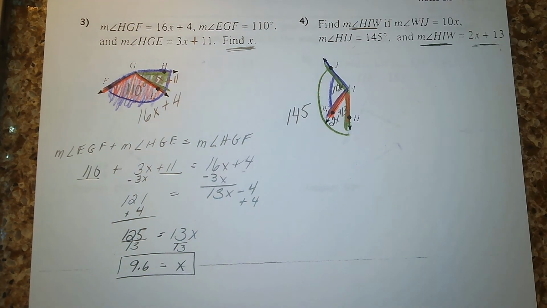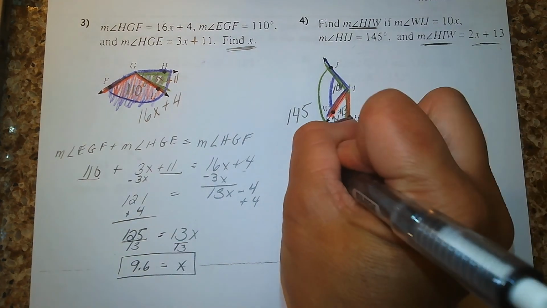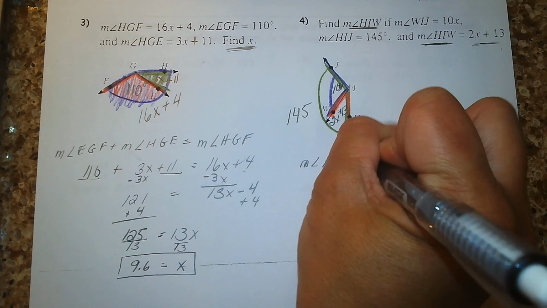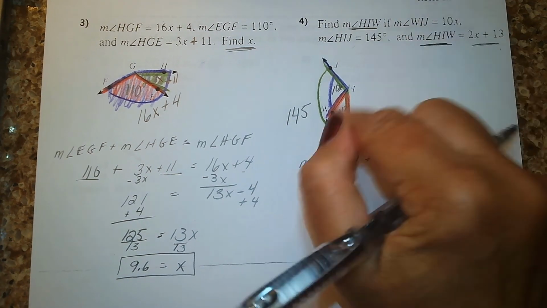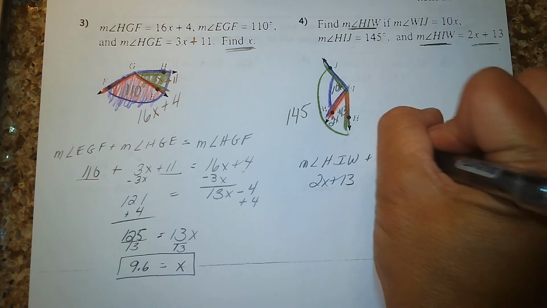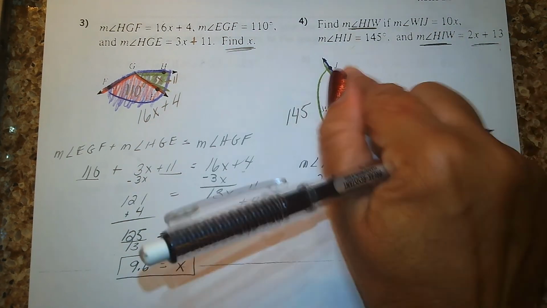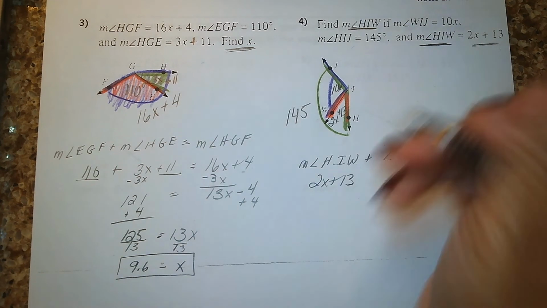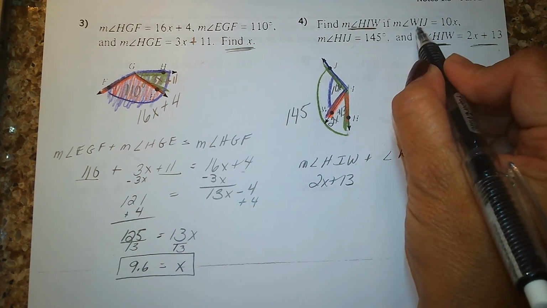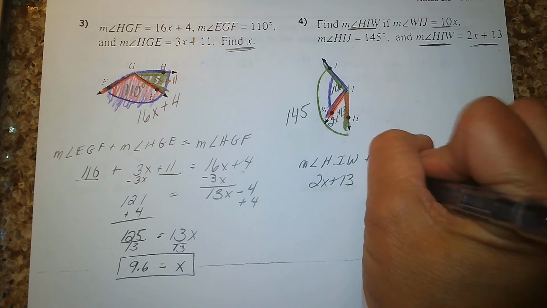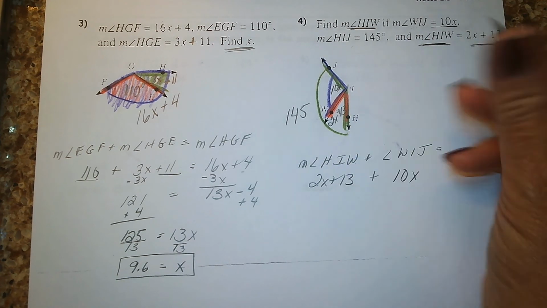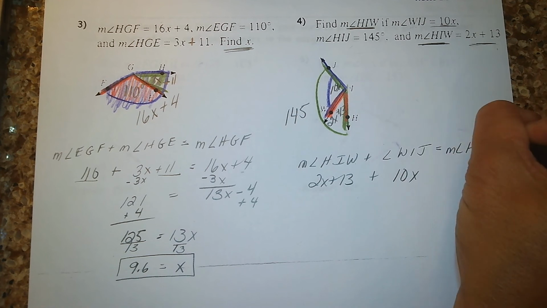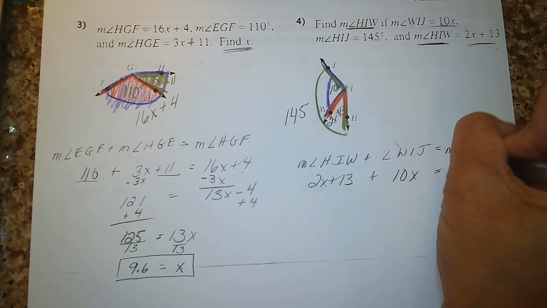Be very careful. So now we're going to set up the angle addition postulate. Little angle plus little angle equals big angle. So the measure of angle HIW, which is this little one, that's our 2x plus 13, plus the measure of angle WIJ. That angle there is 10x. So we're adding those together, equals the measure of the entire large angle HIJ, and that was 145.